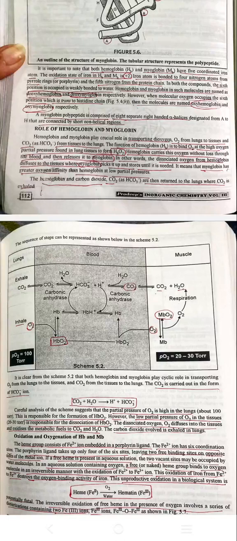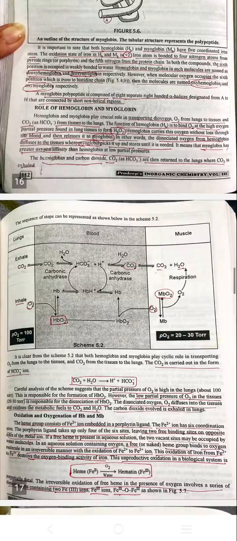Hemoglobin carries this oxygen without loss through the blood and then releases it to the myoglobin. In other words, the dissociated oxygen from hemoglobin diffuses to the tissue where myoglobin picks it up and stores it until it is needed. It means that myoglobin has greater oxygen affinity than hemoglobin at low partial pressures. The hemoglobin and carbon dioxide are then returned to the lungs where CO2 is exhaled.